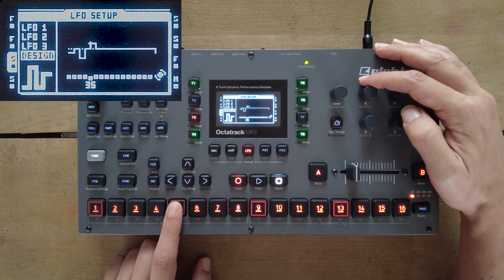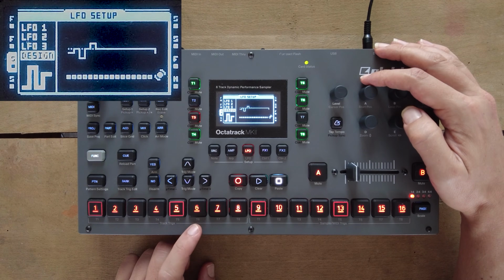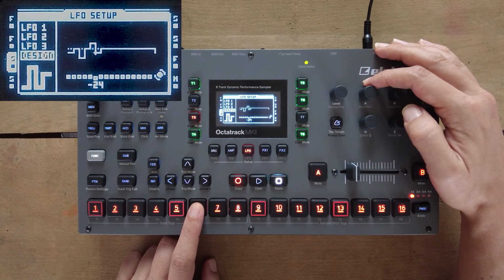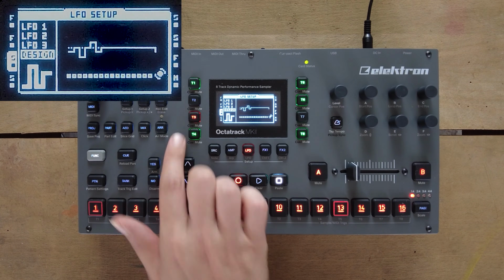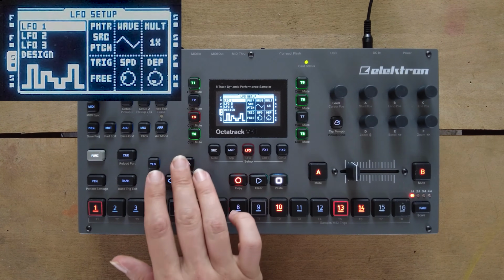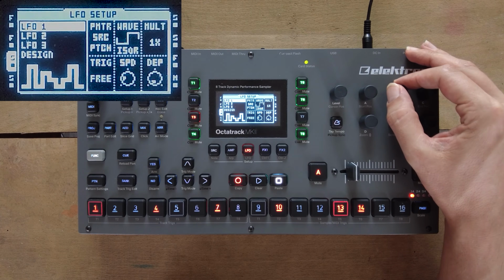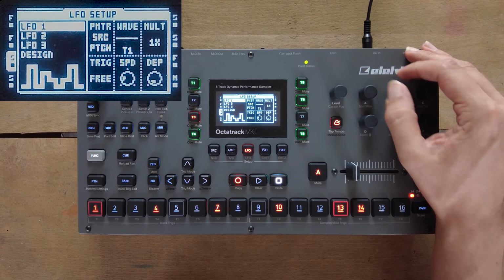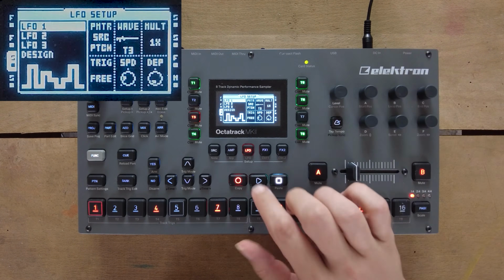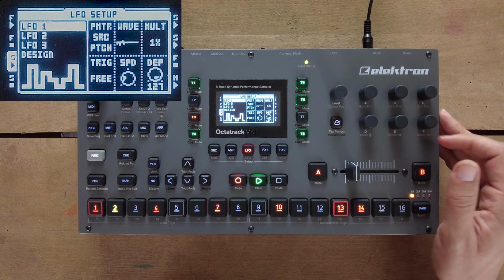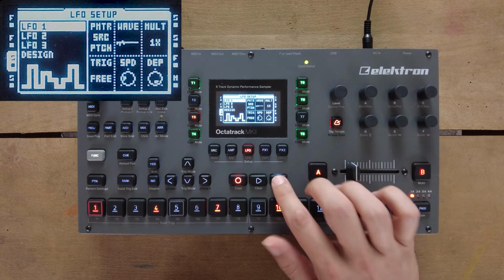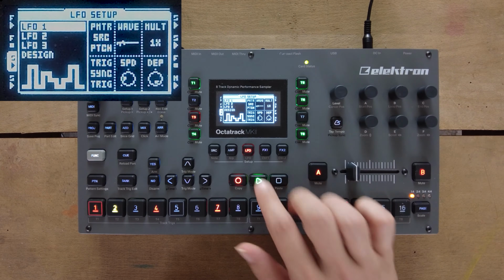Gonna try +35. And maybe one more time, -25. Let's see what this sounds like. If I have to assign this, this is the track 3 LFO, so I have to go to track 3 here. And I'm going to set this to sync trig.